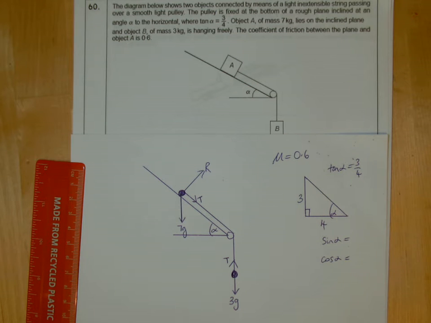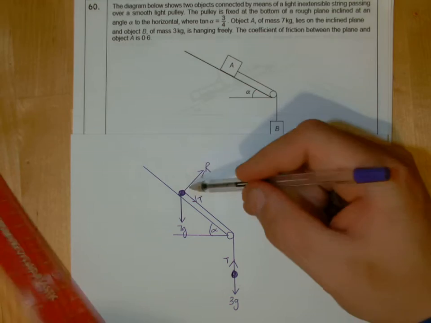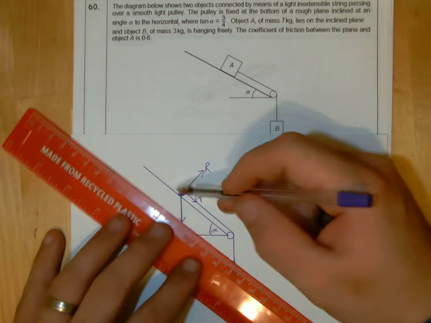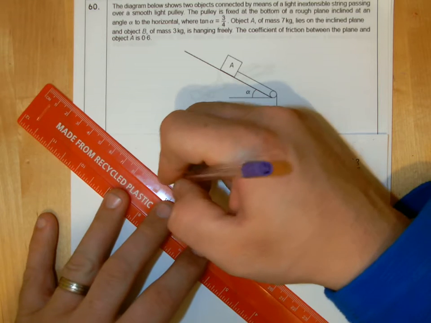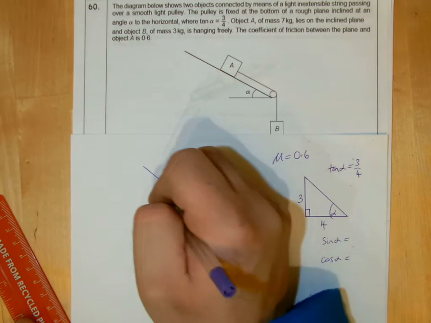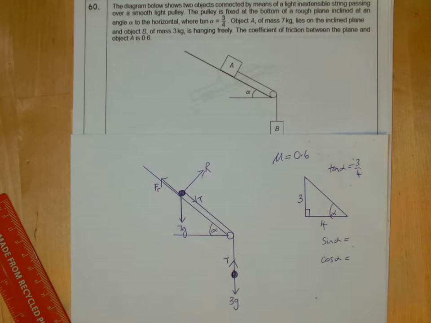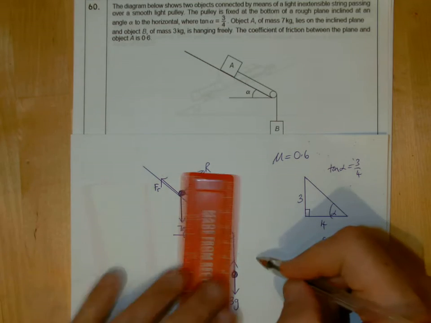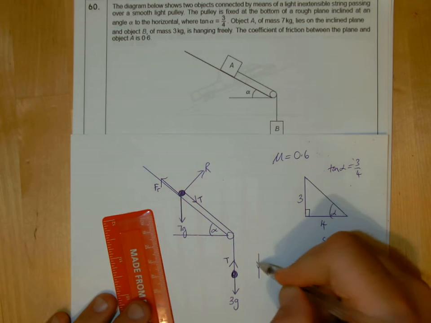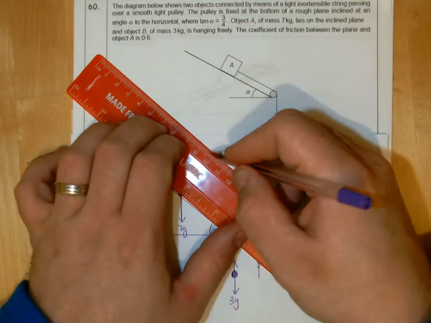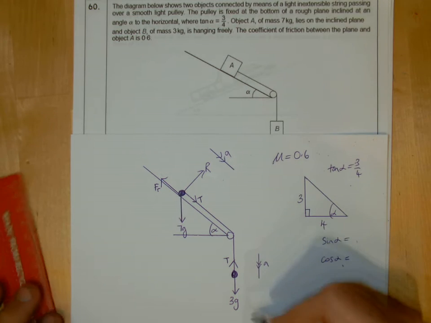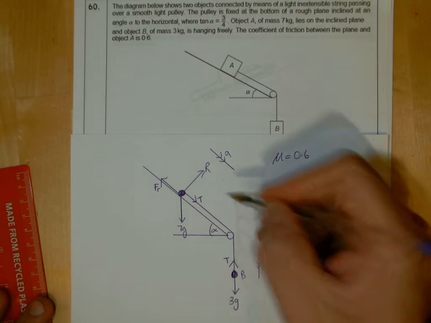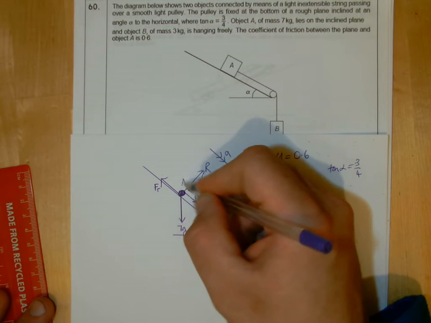The other thing as well then, this is a rough surface, there's friction opposing the motion. And when it's set in motion, obviously B is going to fall down, so we're accelerating this way. And then object A is also accelerating down the plane. Object B is going down this way, so we call that B there. For our reference, this will be A here.